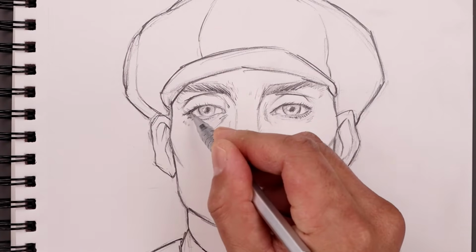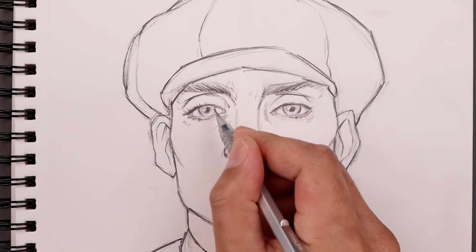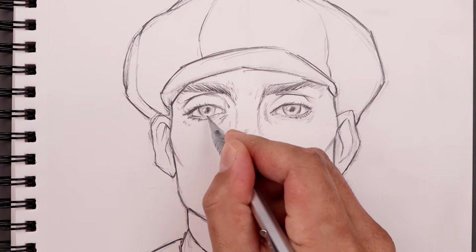At this stage, you should have a pretty good idea if your drawing looks pretty similar to your subject. So you can go back and just darken things up. Just add some more detail.